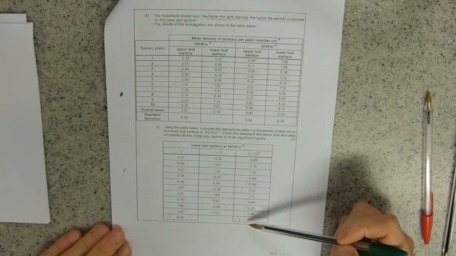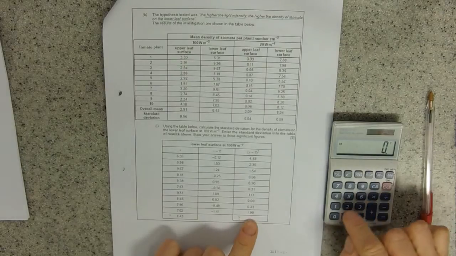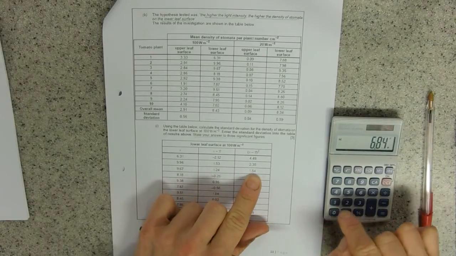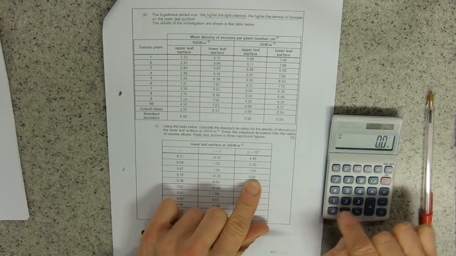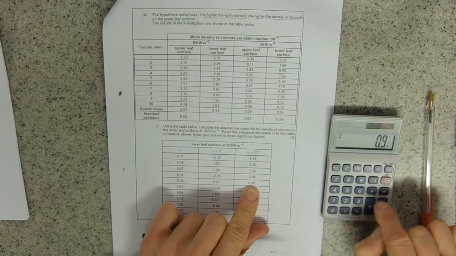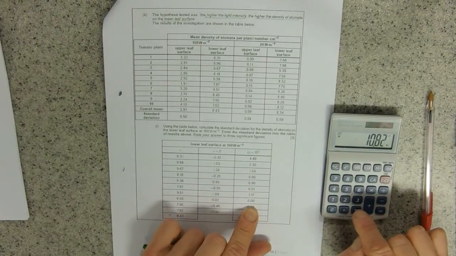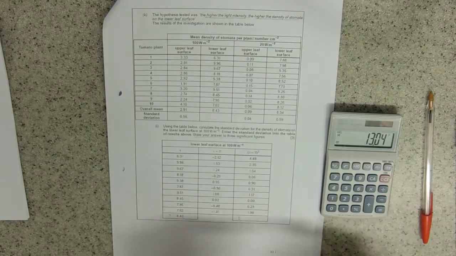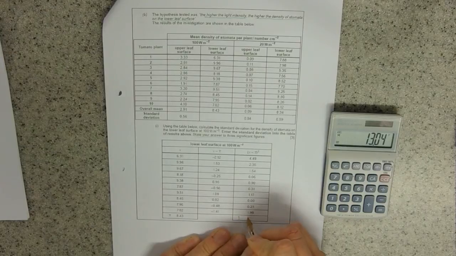Right, well, the first thing we need to do is add these numbers up. So let's do that. 4.49, 2.35, 1.54, 0.06, 0.9, 0.31, 1.17, 0.23, 1.99. So that total, so this is the total, 13.04.